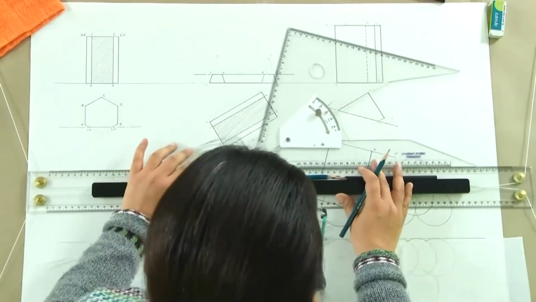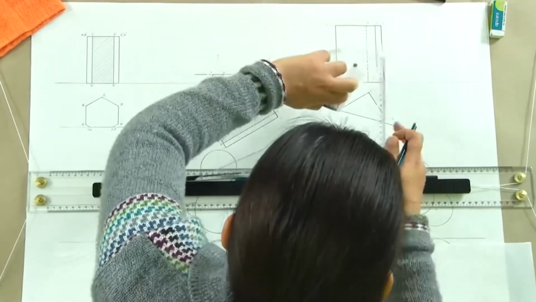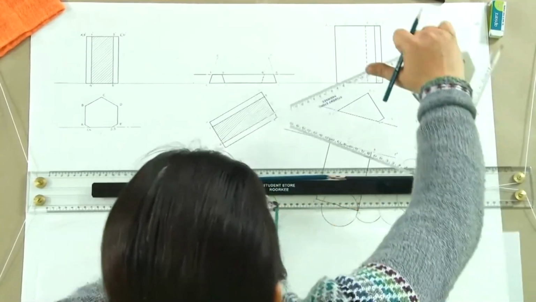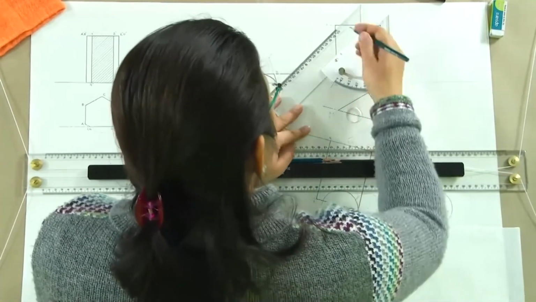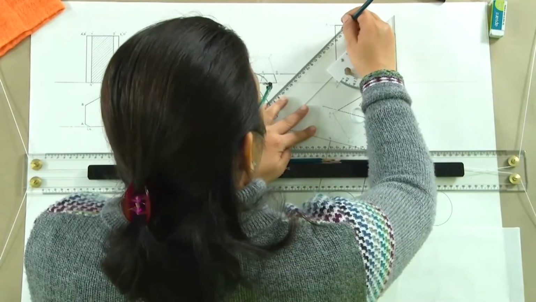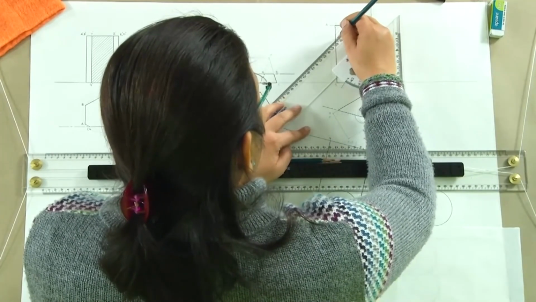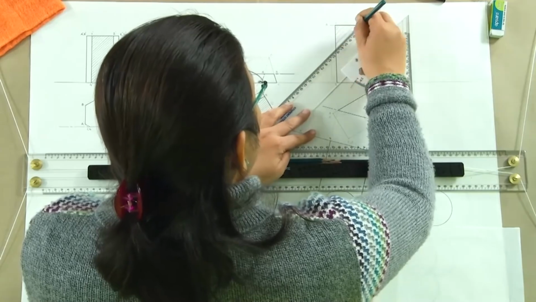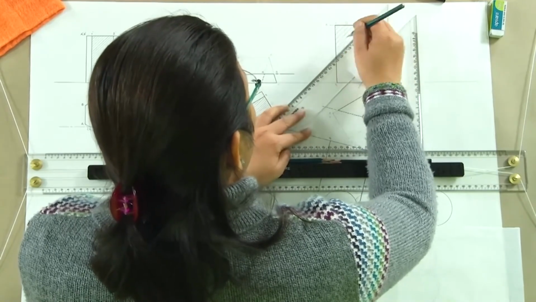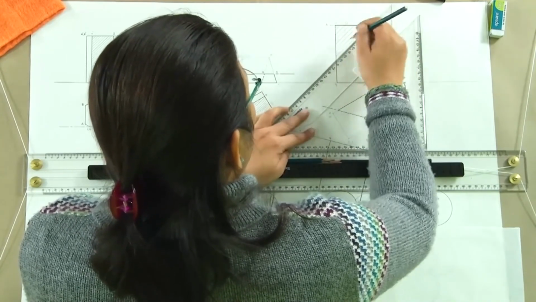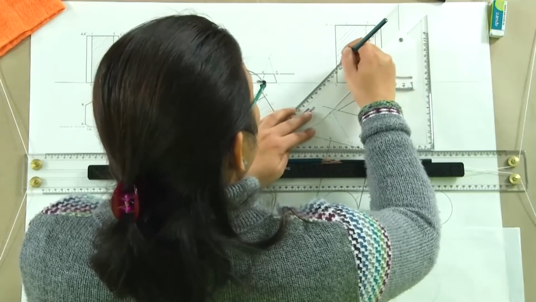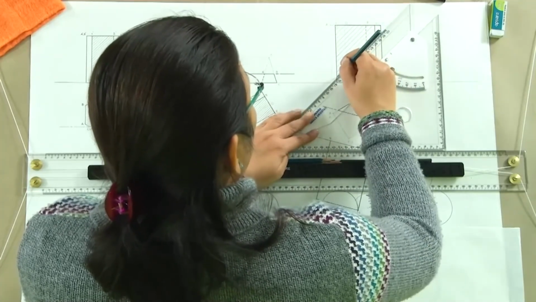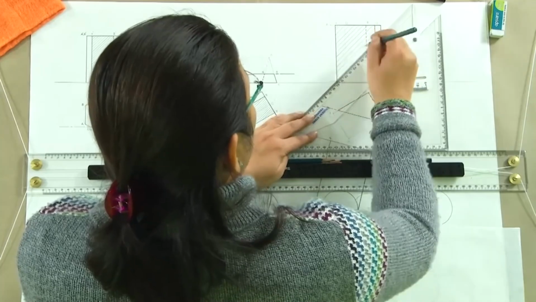we have to hatch it. So, we are going to hatch it in the same orientation, which is this. I am doing it at a greater spacing, but when you make your sheets, you should try to make this hatch closely spaced, which will look much better.